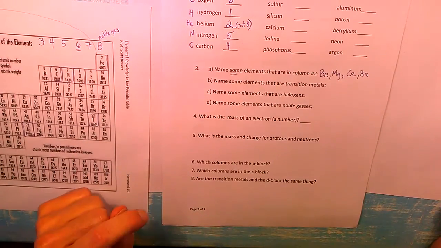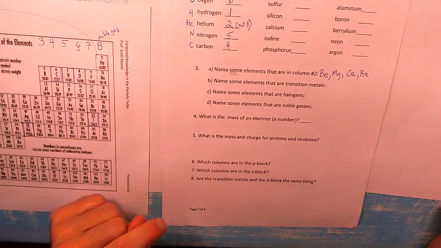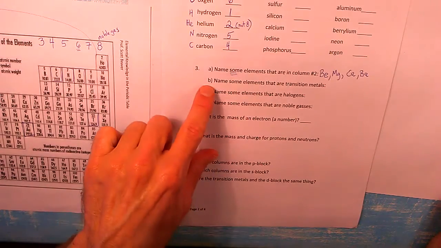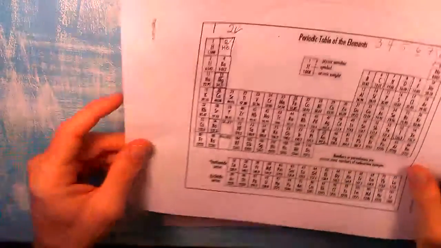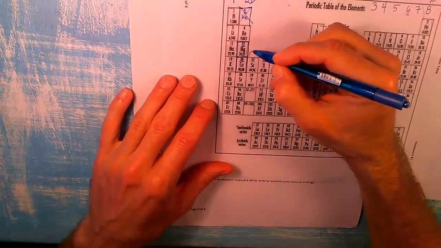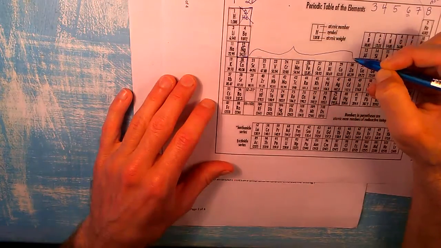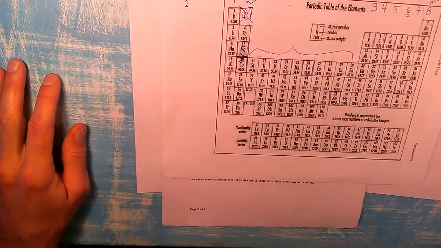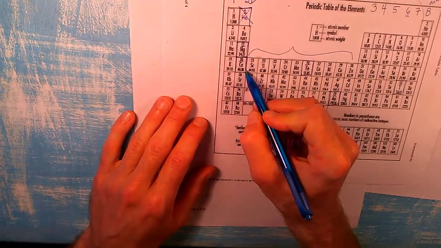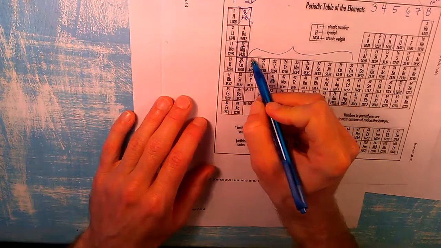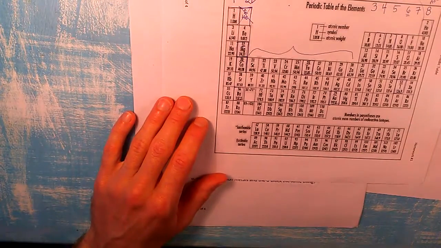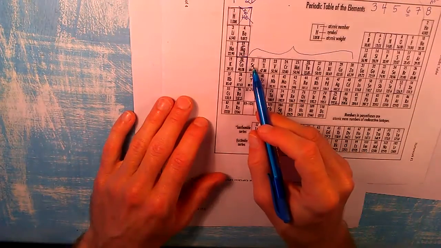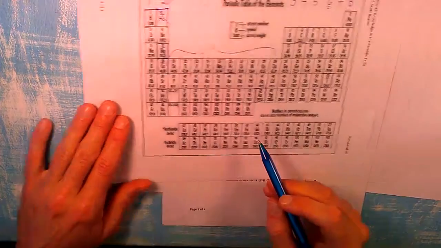I usually stay away from the elements at the bottom of the periodic table. We're going to name some elements that are transition metals. So transition metals include these things here in the middle that aren't numbered 1 to 8. So the easiest way to do this problem is maybe just to start reading off this first row that's nested down a little lower. 21, 22, 23, 24.